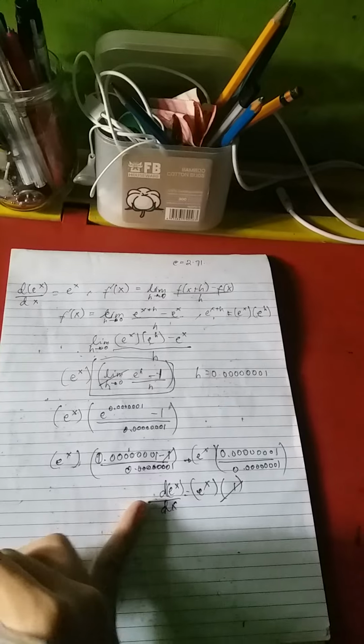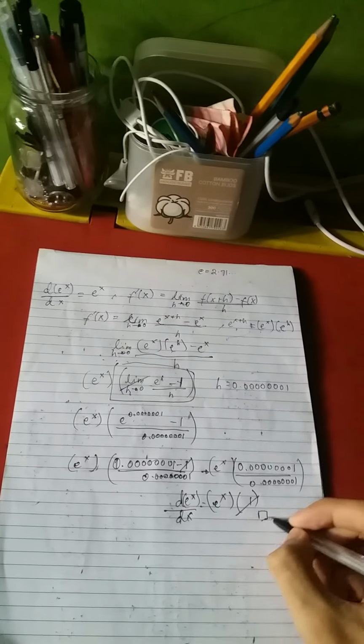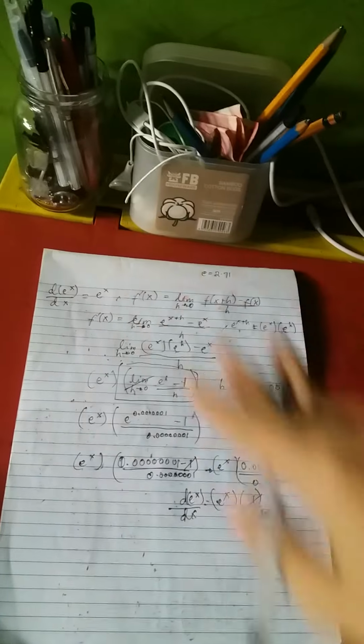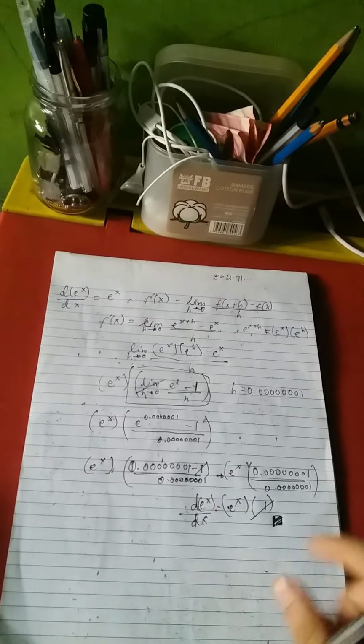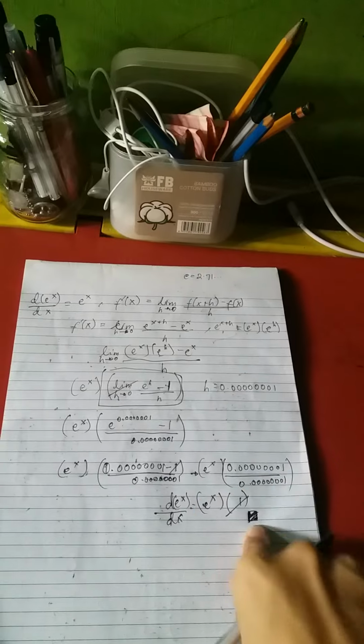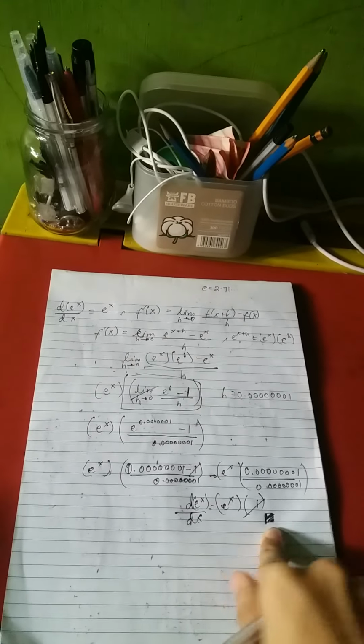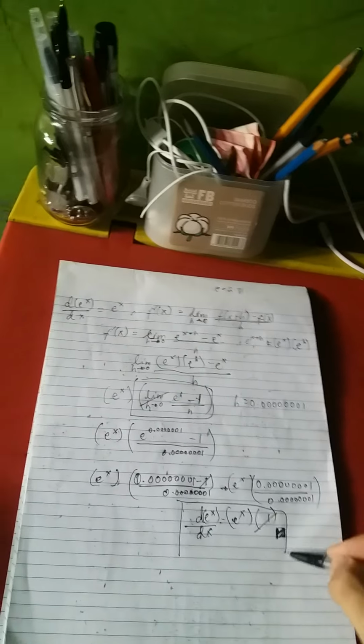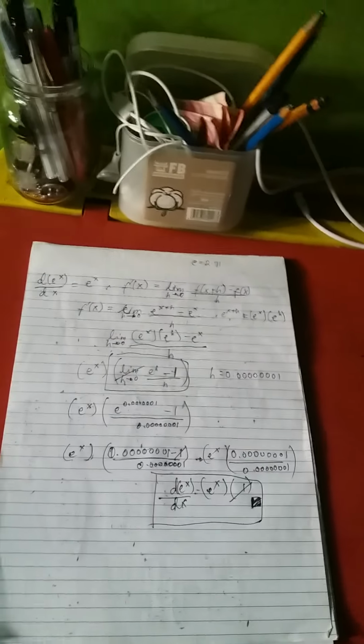Okay, so now we have proven that the derivative of it is itself. This mark means that it is now proven. So thanks. Yes, the derivative of e raised to x is itself.